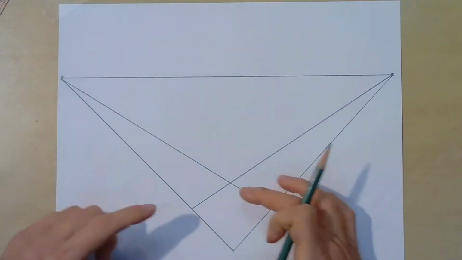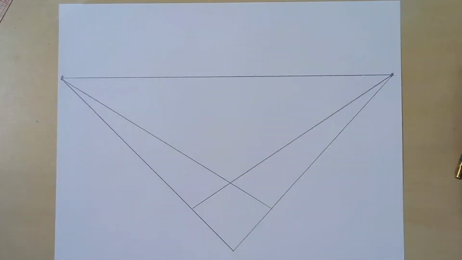All right, so we have our 2 basic sidewalks set up. I'm going to show you 2 different ways. The first way is easier, and the second way is more complicated. You can decide which way works best for you.